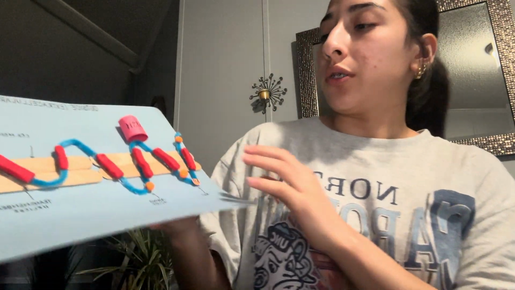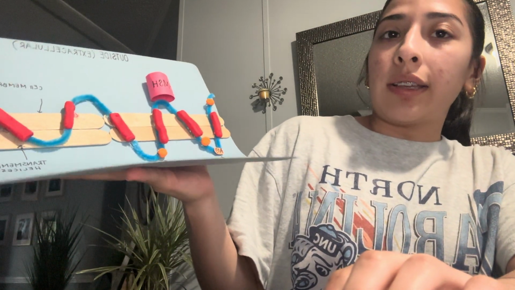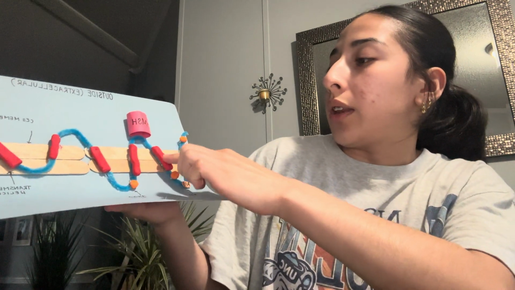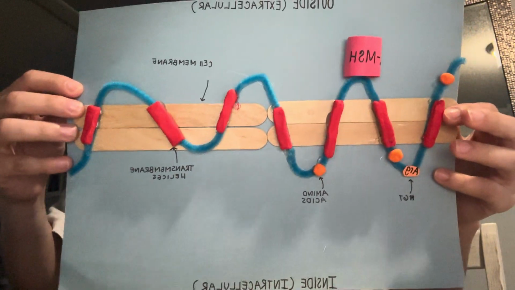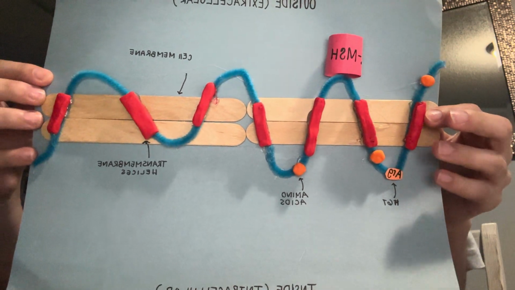My protein does not contain any subunits, but it does have a primary, secondary, and tertiary structure. I chose to display the primary structure by using the circular clay balls in orange to demonstrate the amino acids that make up this protein. The secondary structure is shown through the rectangular red clay right here that demonstrates the transmembrane helices, and then the overall 3-dimensional shape of my model and curvature, folds, and interaction showcase the tertiary structure.